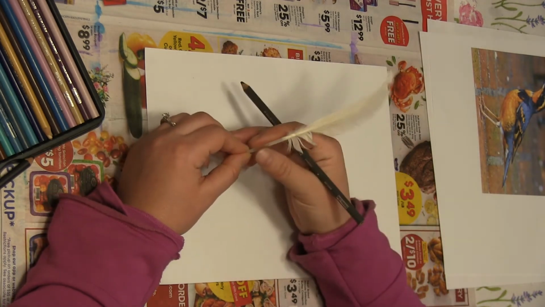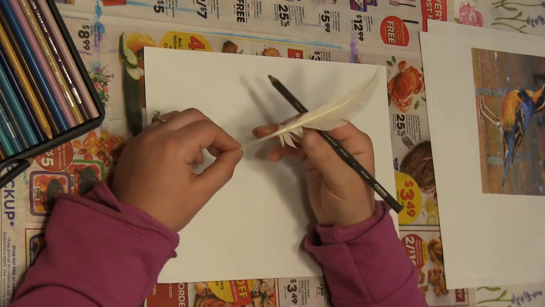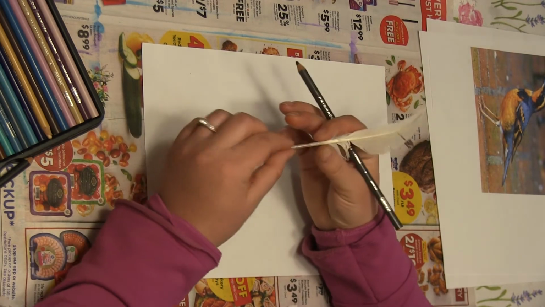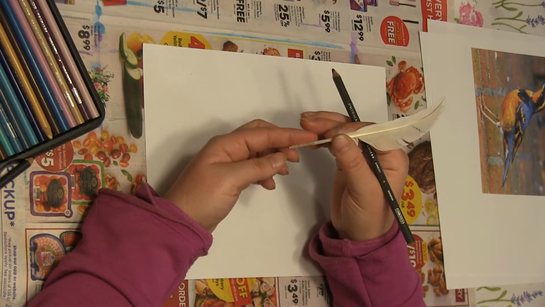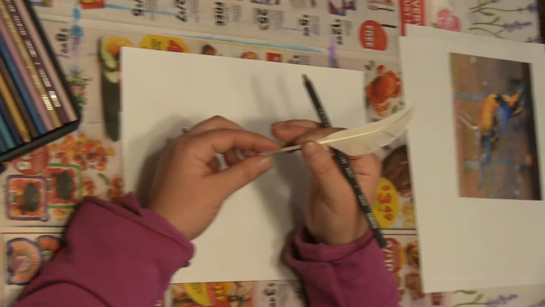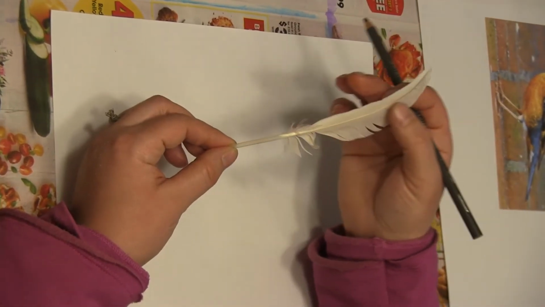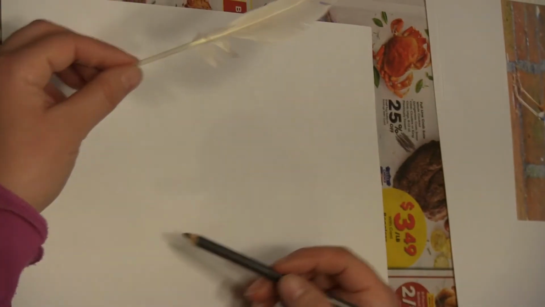Okay, so before I start drawing my bird, I'm going to practice drawing a feather. Feathers are pretty simple shaped. They have their quill. You can see they're all hollow, but this one's clear, so it's kind of cool. And then this part gets a little bit thinner as it goes up through the feather.